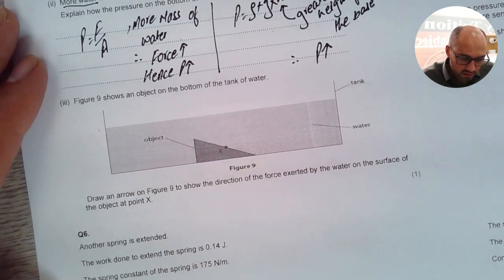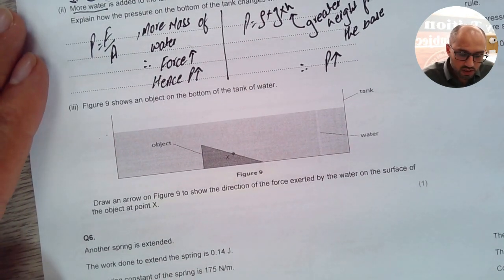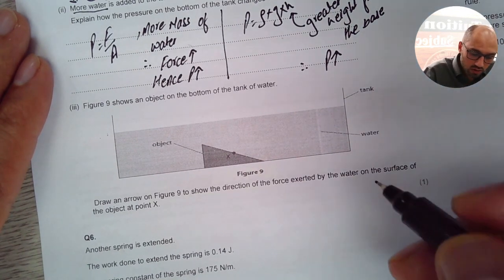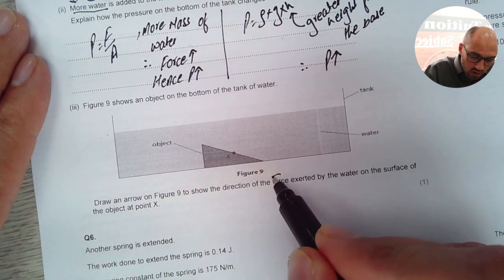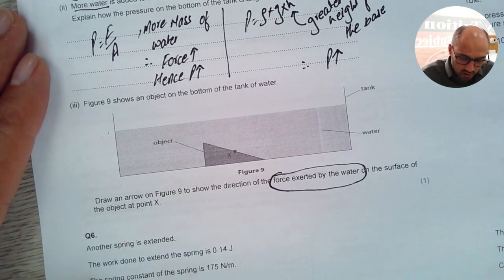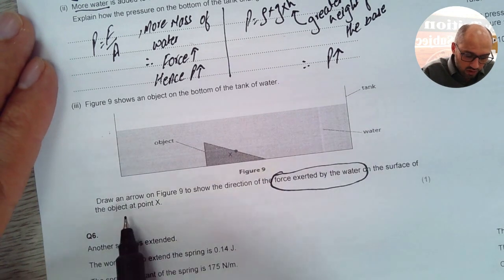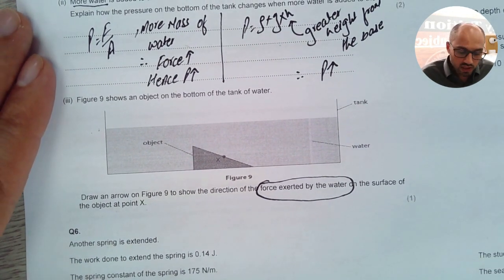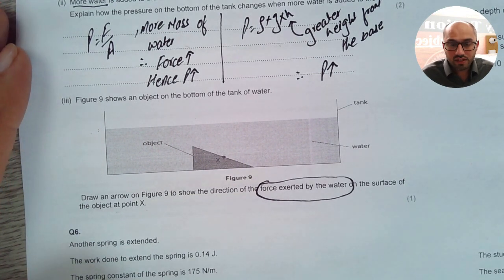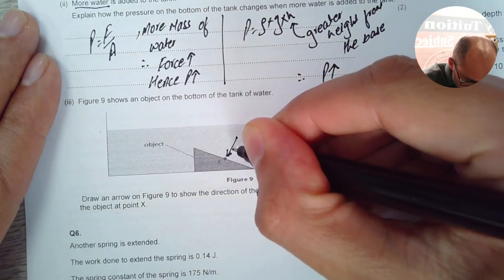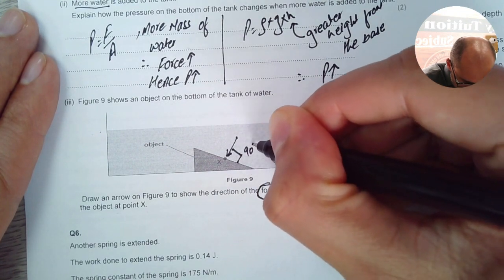Next part says figure 9 shows an object on the bottom of the tank of water. Draw an arrow on figure 9 to show the direction of force exerted by the water on the surface of the object at point X. We did discuss it in our last video as well. The force is always at 90 degrees to the surface. So the force will be at this location and the angle will be 90 degrees.